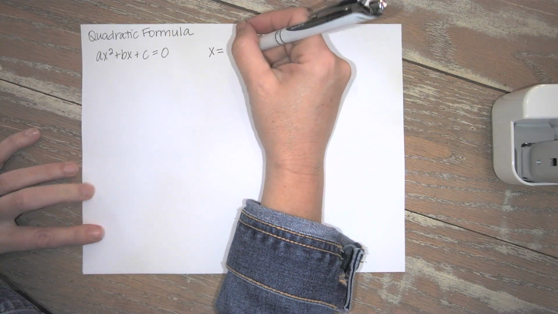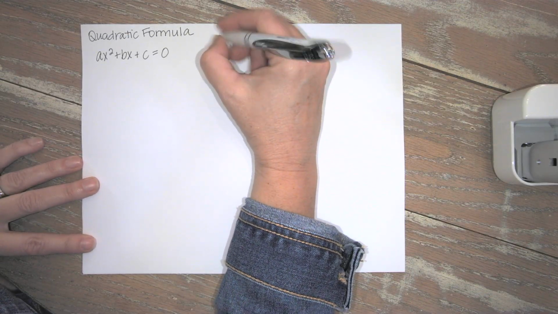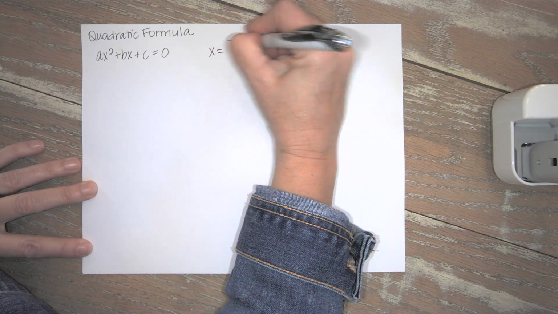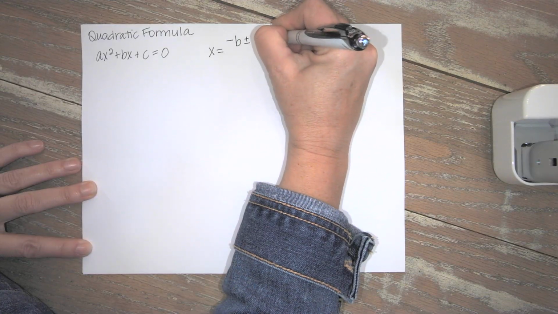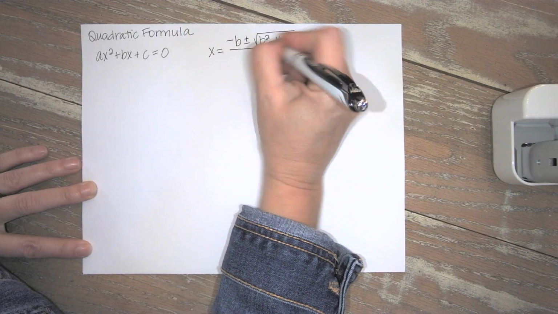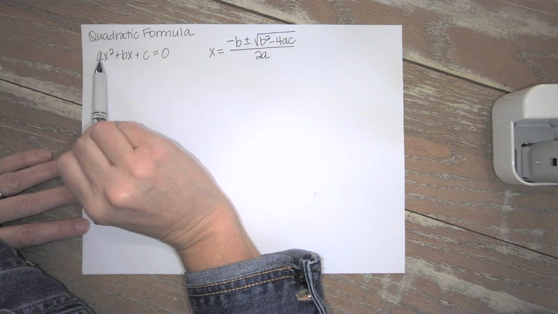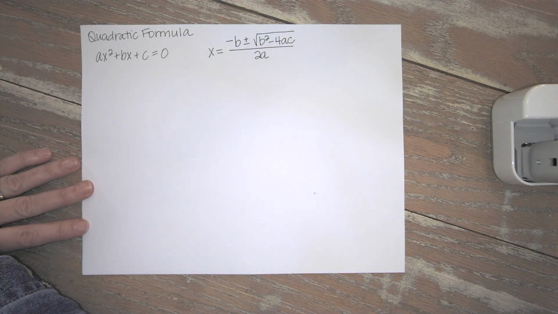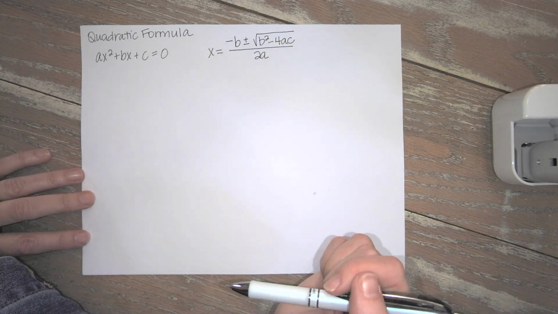And you'll need to be able to identify those so that you can plug the correct numbers into the quadratic formula. So in order to solve for x, the quadratic formula says that x is equal to the opposite of b plus or minus the square root of b squared minus 4 times a times c, all over 2 times a. And so you're going to take the values for a, b, and c and plug them into this formula to get your answers for x in your quadratic equation.